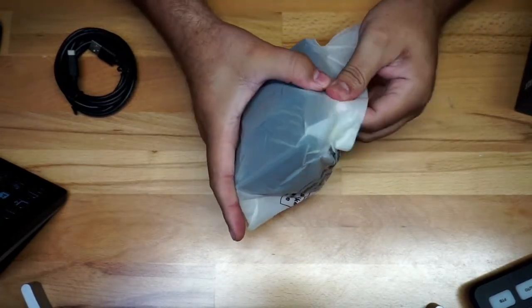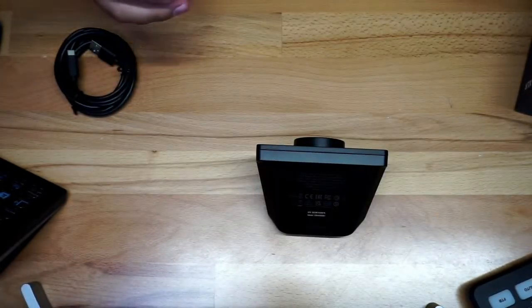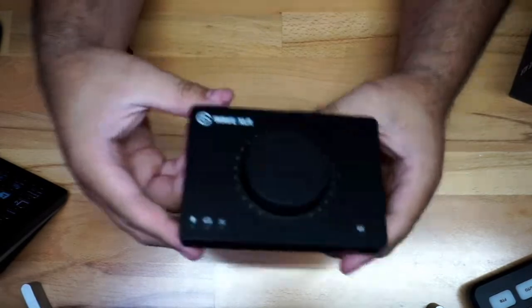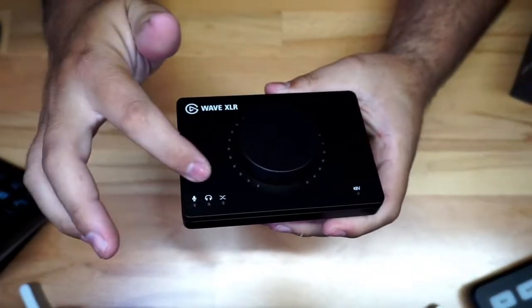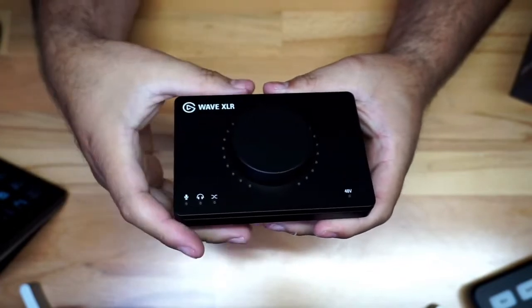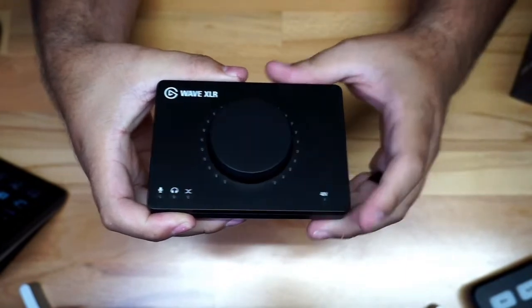It has a pretty decent weight already. You can see that it's sealed right there. All right, so let's put this to the side right here and just take a quick look. So you can see right there, you have the microphone, you have the headphones. I think this is a combination of both. You also have your 48 volts. Obviously, if you have a condenser microphone, you're going to have that there.